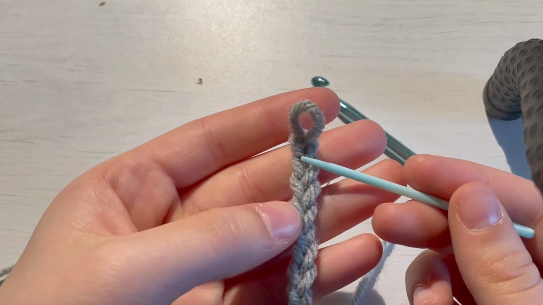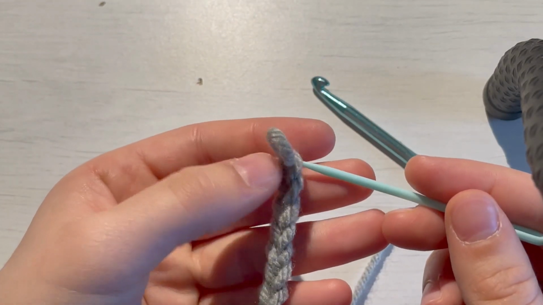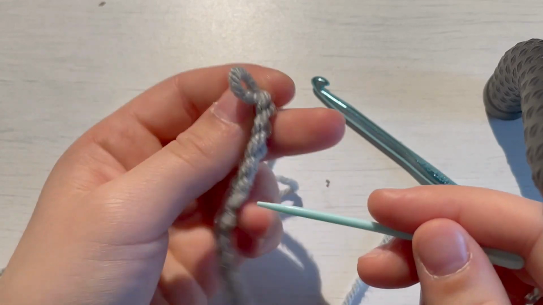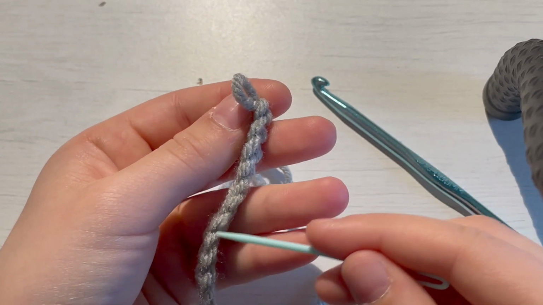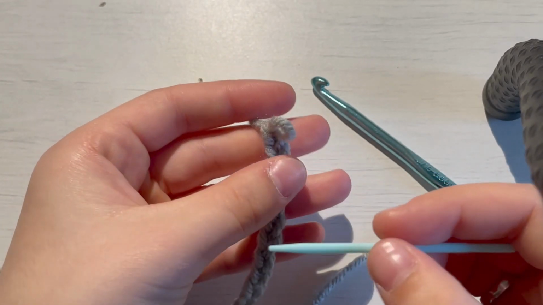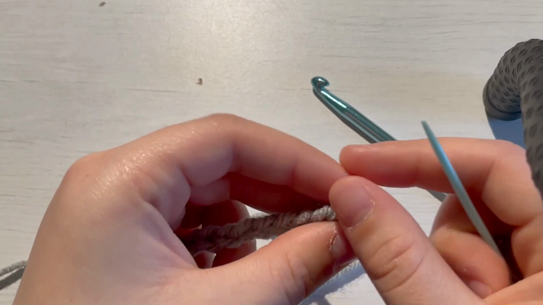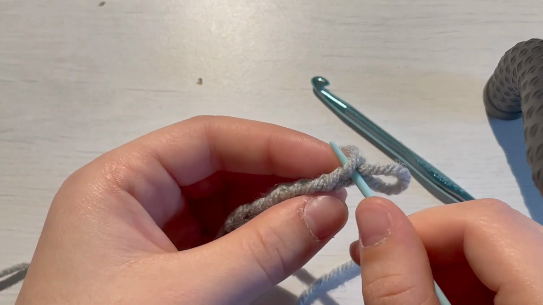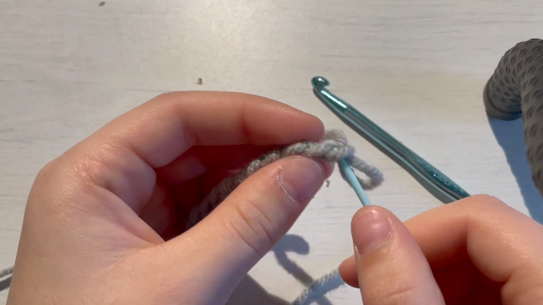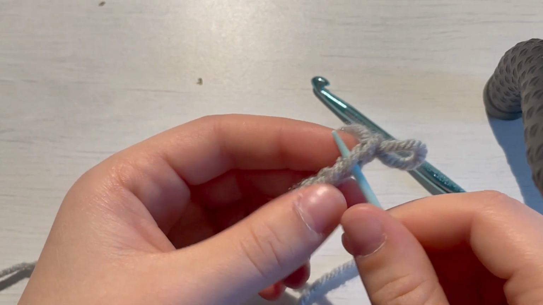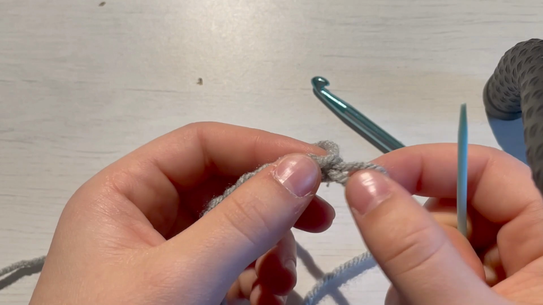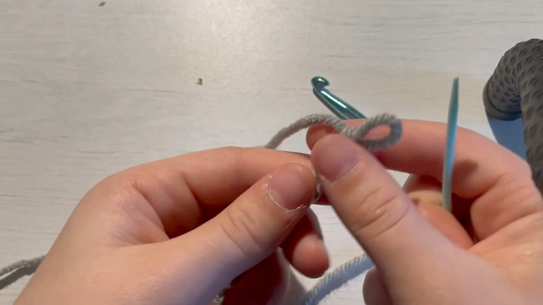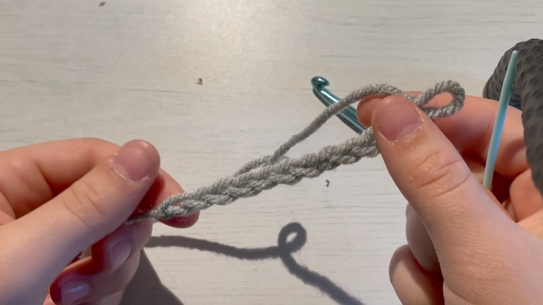And when you're counting chain stitches, you only want to count by the half of the chain stitch. So I like to look at one of the loops, and you can count that way. So when you take your hook out, you can see that this first chain stitch is right here, the second chain stitch is right here, remembering that this loop does not count as a chain stitch, and you can count all the way to the bottom.